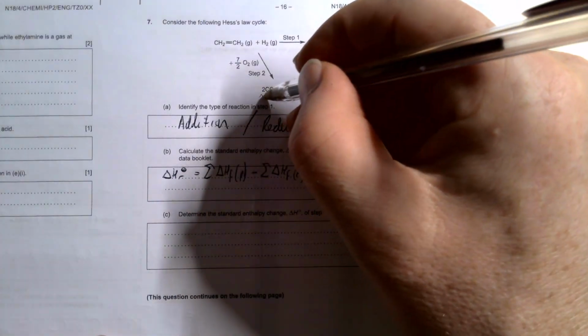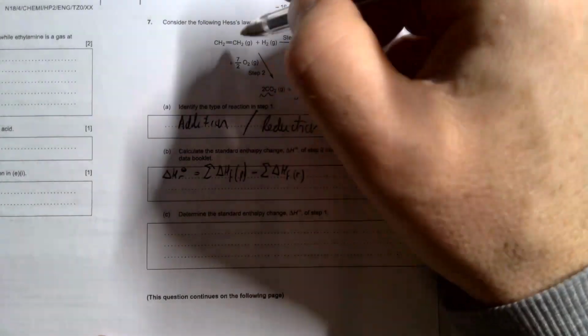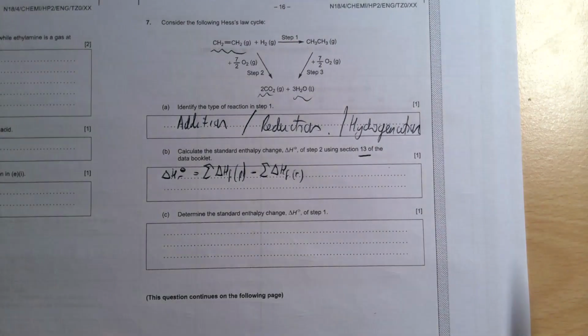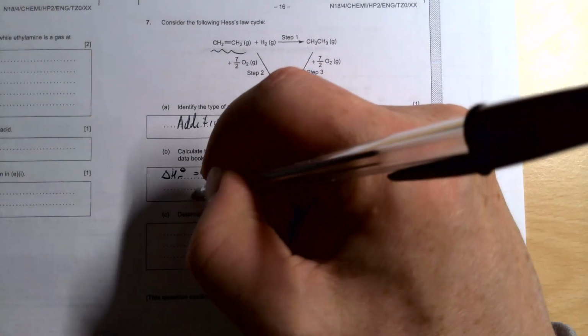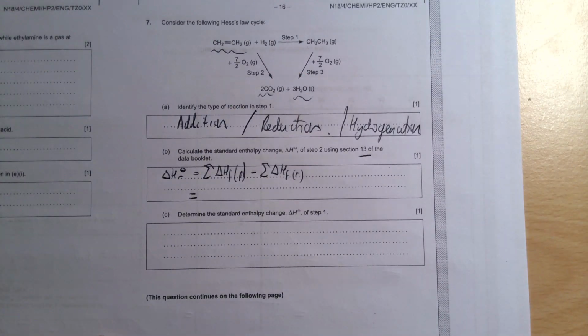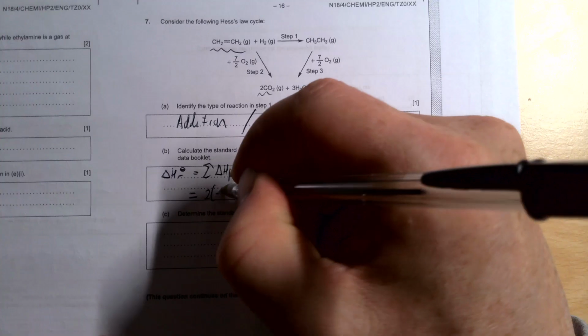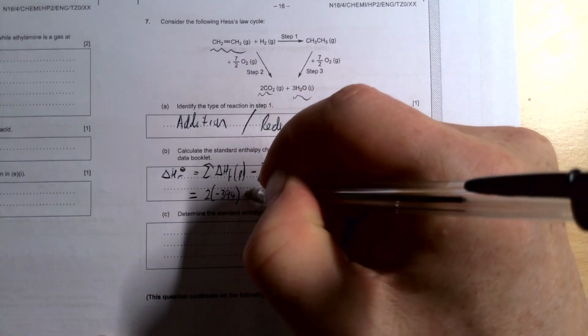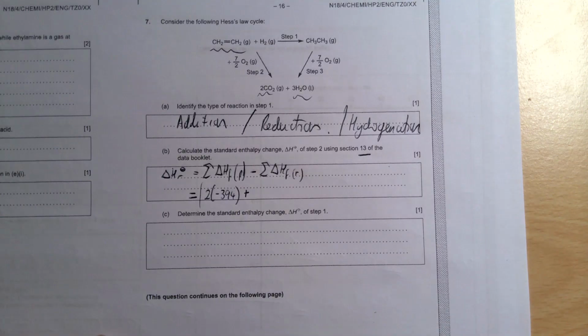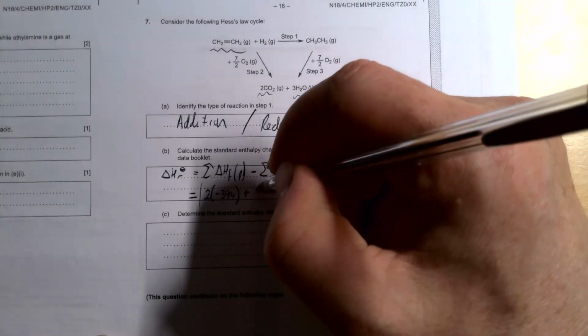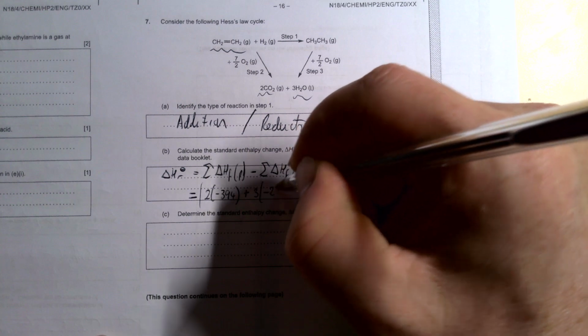In other words, the enthalpy changes of formation of those which you can look up. This will be 0 because it's an element and they all have enthalpy change of 0. So you just plug the numbers in that you've got in your data books. The enthalpy change of formation of carbon dioxide was minus 394. That's one of the products, so 2 lots of minus 394. Add, because also it's a product, 3 lots for water. Water was minus 286, 3 lots of minus 286 for water.